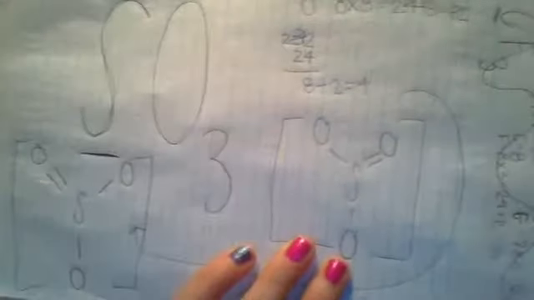So in cases like these, you're going to put that in brackets, and you're going to draw the arrows, and you're going to show how your bond can be connected to a different oxygen. Arrow over. But you're still not finished.